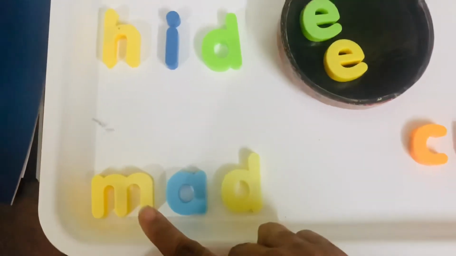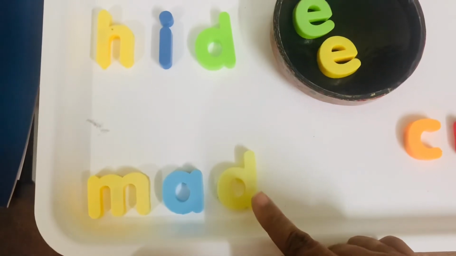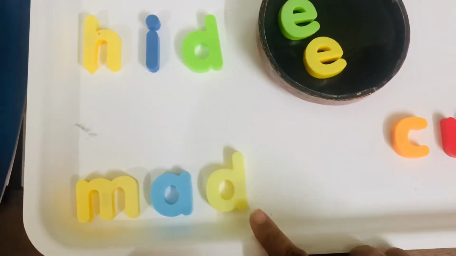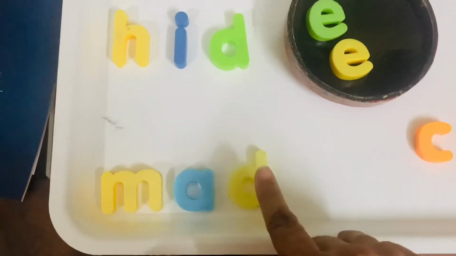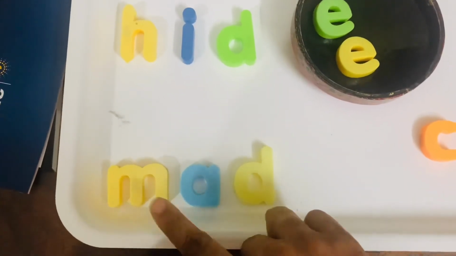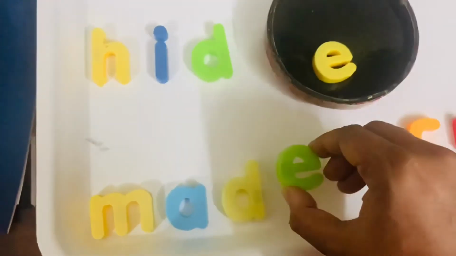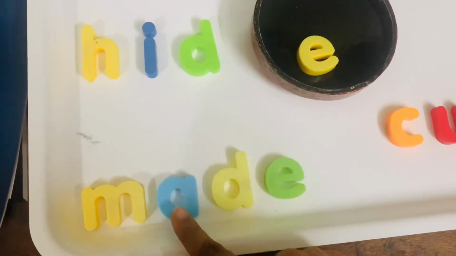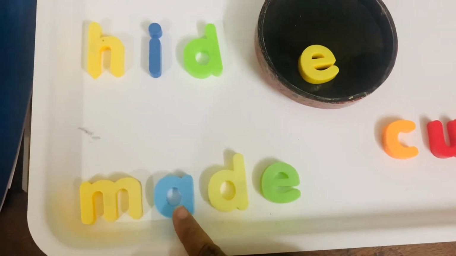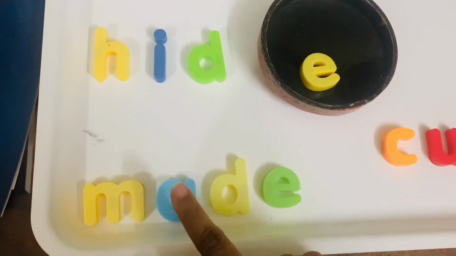Similarly, M, A, D, mad. This is a CVC word with the short vowel sound A. But if we put a magic letter E, it gives power to the first vowel of the word, and the first vowel gives the long vowel sound.